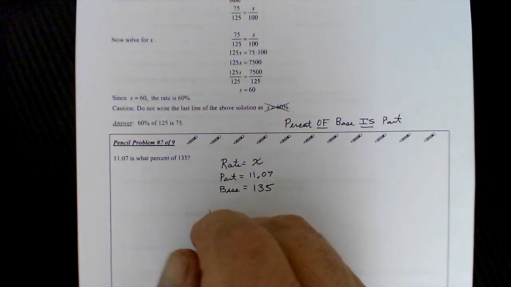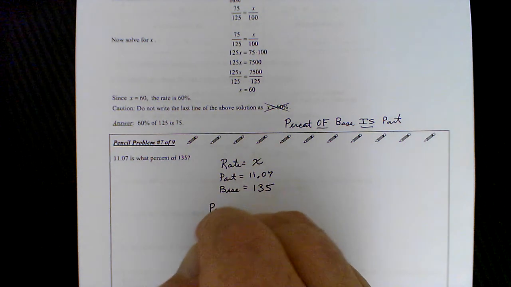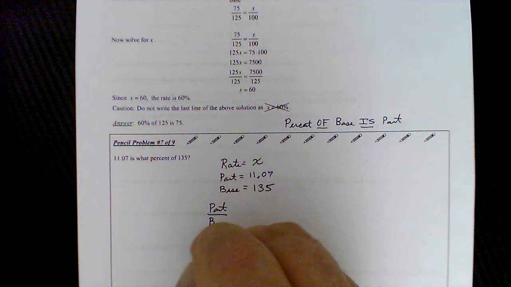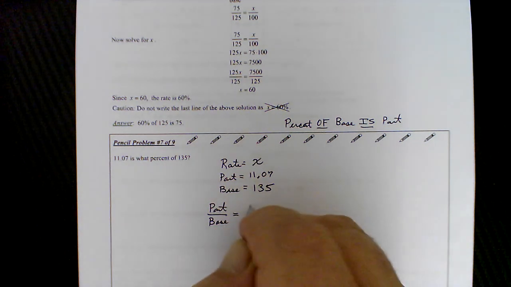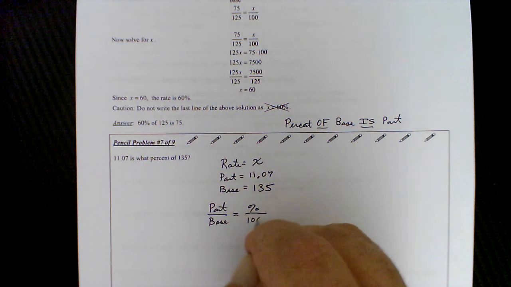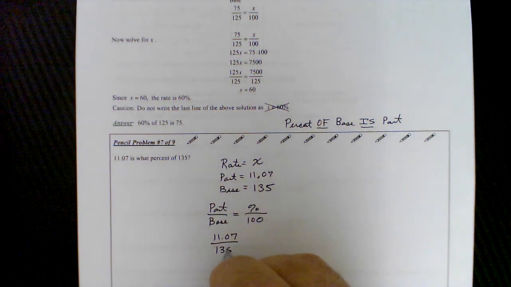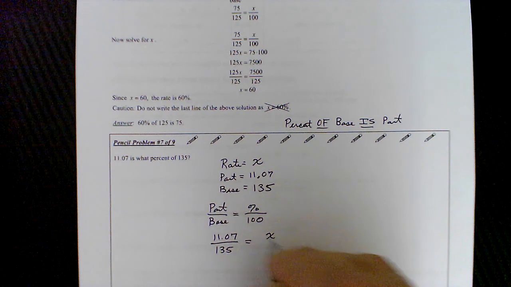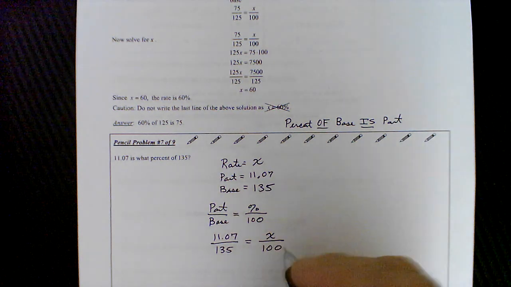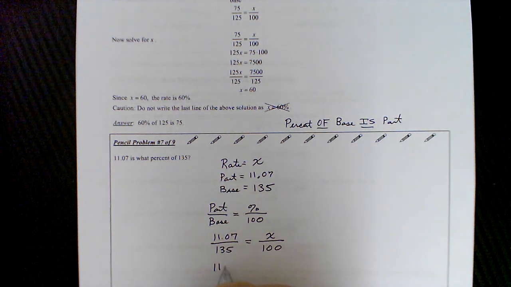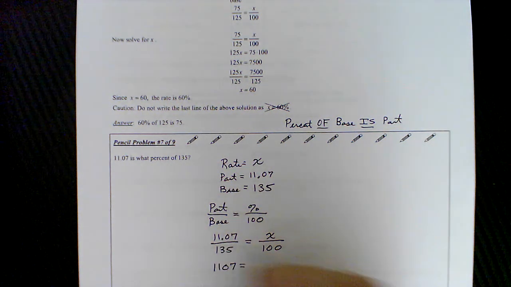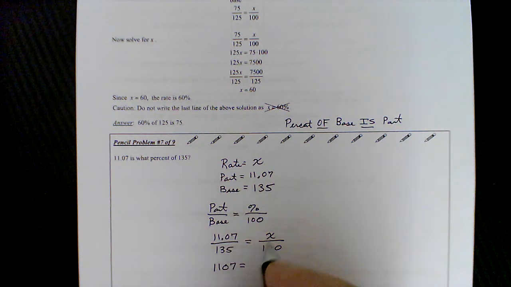So again, the formula, you don't have to write it down at all times, but I'm going to do so here. Part over base equals, I'm going to say, percent over 100. So the part is the 11.07 over the base, 135, equals the percent that I'm looking for, x over 100. Cross multiply. We get 1107, because 11.07 times 100, use your calculator, equals 135 times x, or 135x.